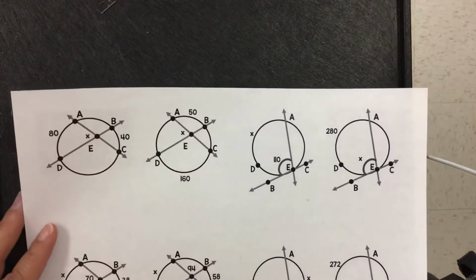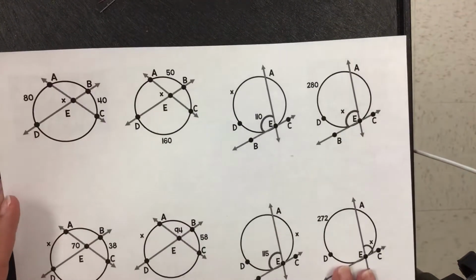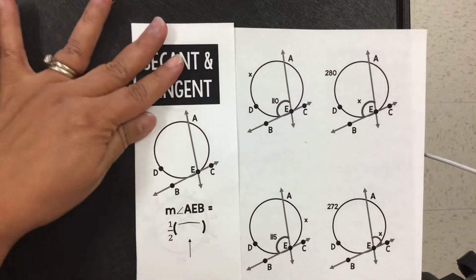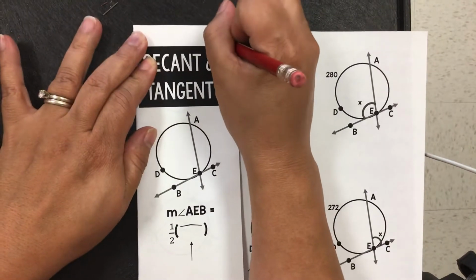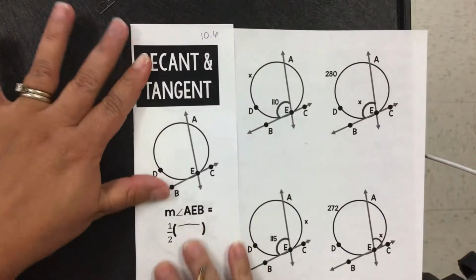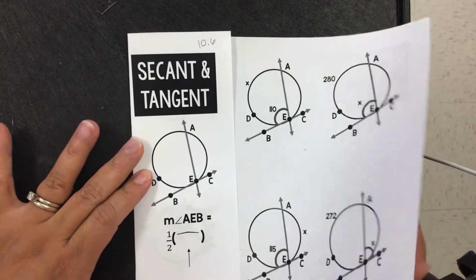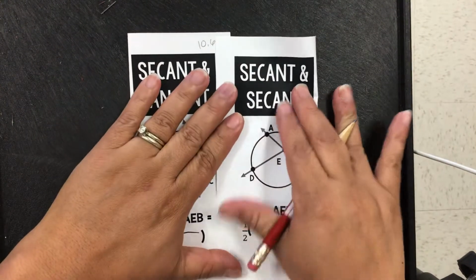This is the first video for section 10.6. If you'll start off this way, and we're going to fold it towards the center. Again, this is part 1, 10.6. And what these are inside, secants and tangents inside of a circle.